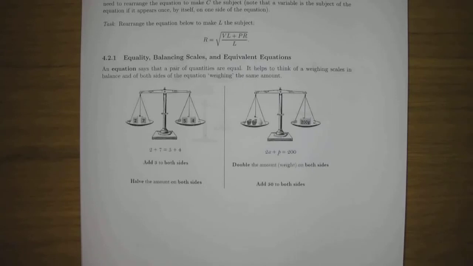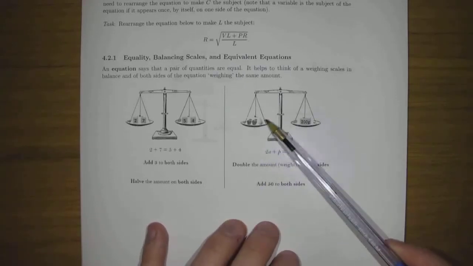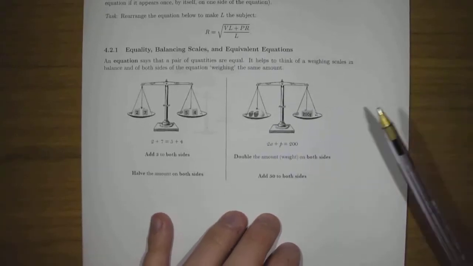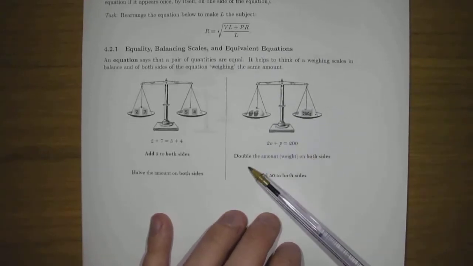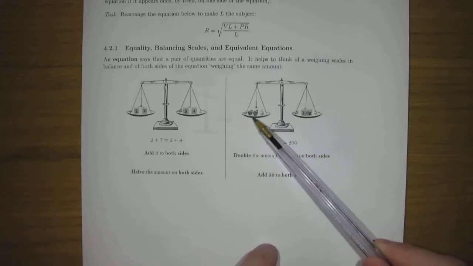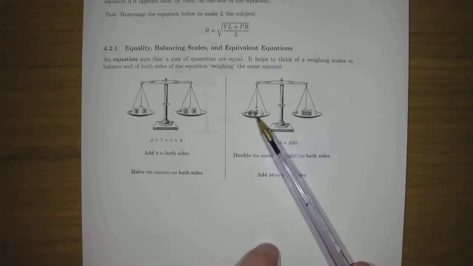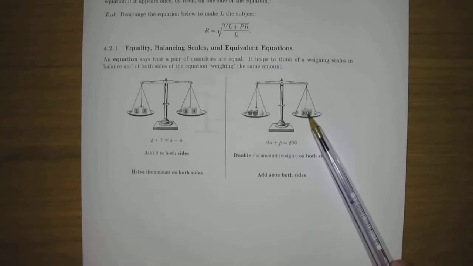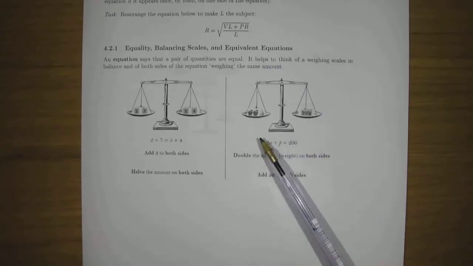Here's another example. You have 2 apples plus a pear is equal to 200, and this is an equation in weight, or mass even. You can double the amount on both sides, so double the apples to 4 apples and 2 pears, and the weight of that would be twice this, which is 400. You could add 50 grams to both sides, and it would be the same. There are different things we could talk about, but for the moment that's where we'll leave it.